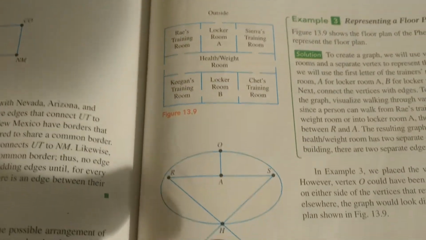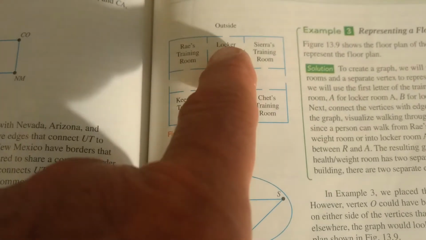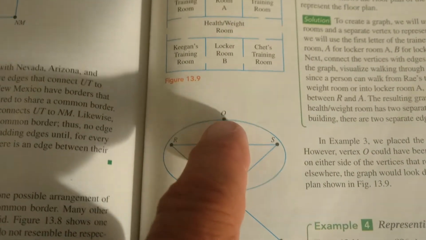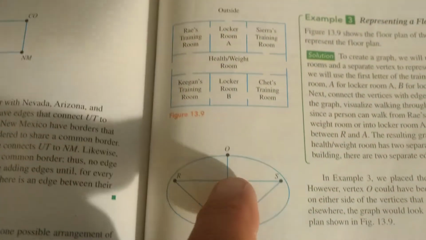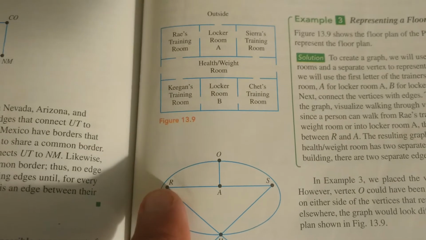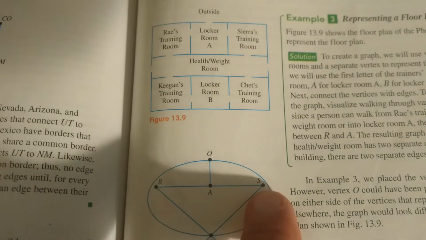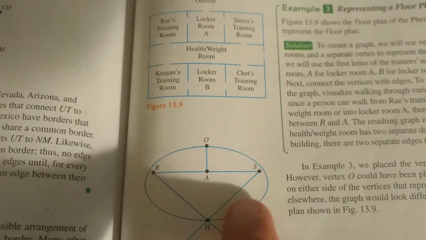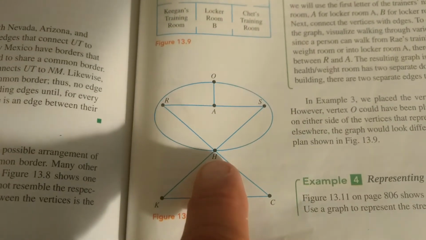So what they did was label the outside, which is out here, with a vertex O. It then is drawn a line to locker room A. You have Ray's training room, Sierra's training room. You have the health and weight center, which is in the middle.